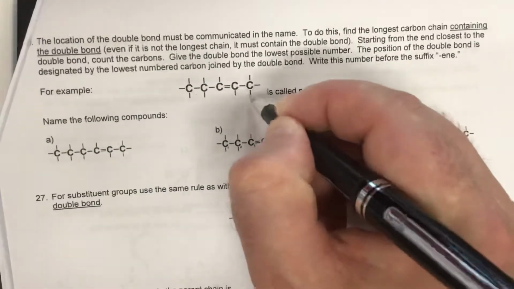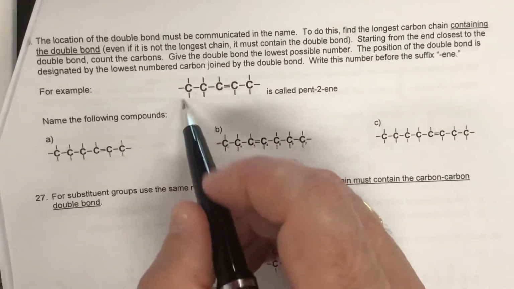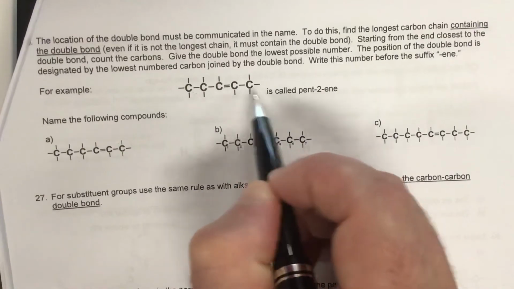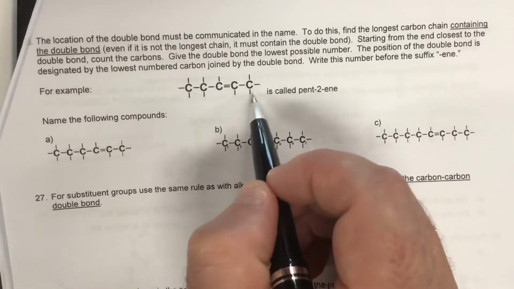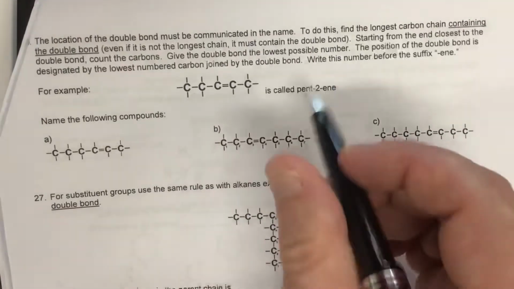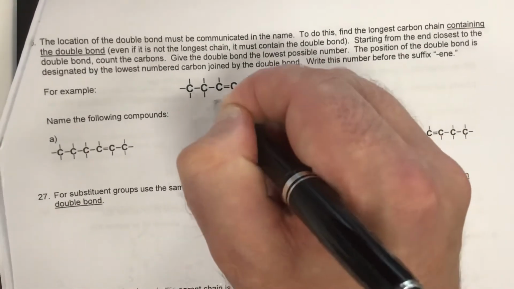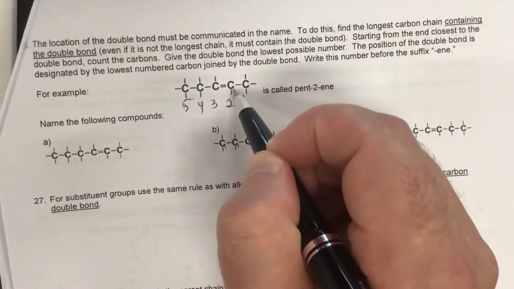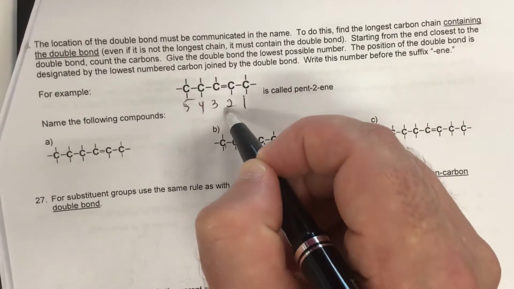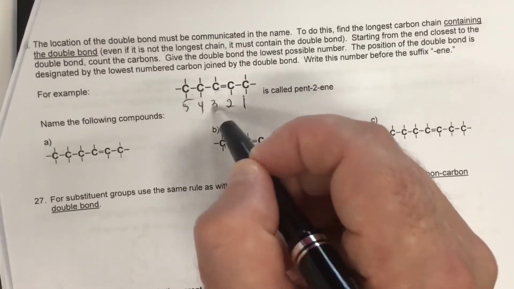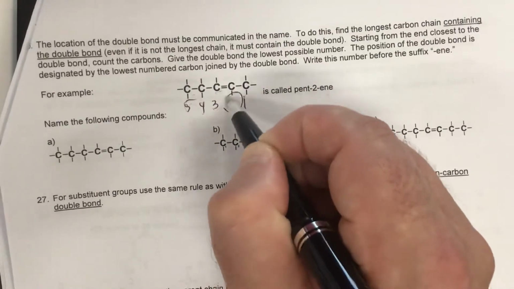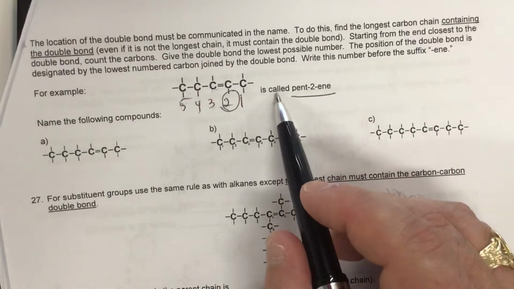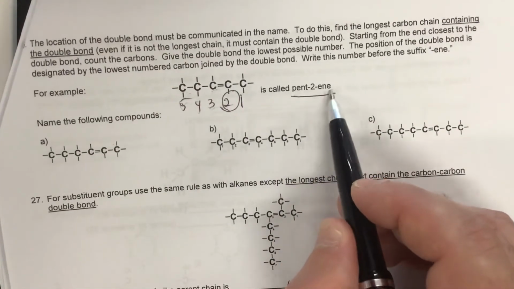Okay? So this would mean that we want to give this the lowest possible number. If we labeled it from left to right, it'd be 1, 2, 3, 4, 5. So we probably want to label it from the other end. But what this means is that we indicate where the double bond starts on the lowest carbon. So you could say, well, do I consider it to be carbon 3 or carbon 2? We consider it to be carbon 2. Okay? So this is called pent, and then you see it's inside 2-ene.